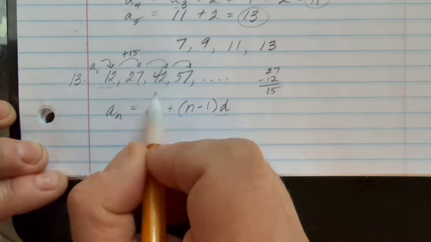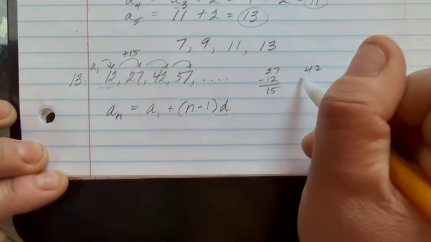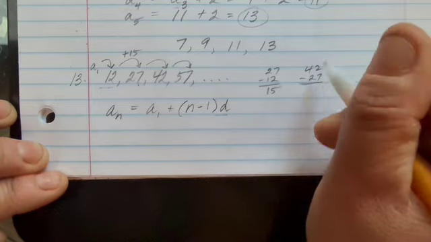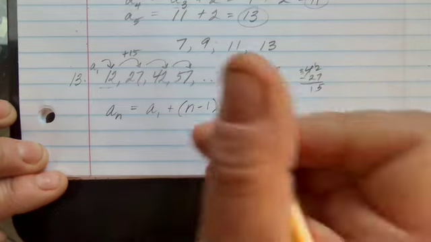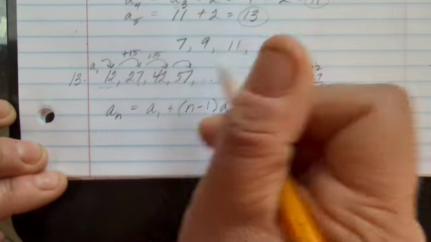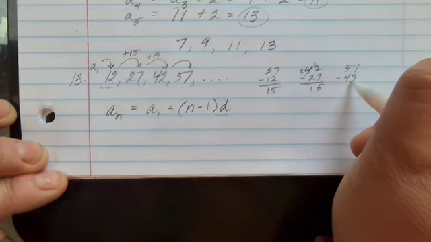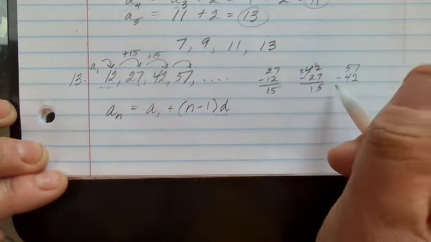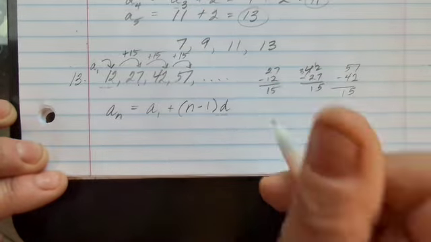Now, does that hold? Let's check. Do I increase 15 more from here? Let's check it out. 42 minus 27 is 15. Yep. So this is an increase of 15. What about here? Do I increase 15? 57 minus 42, from here to the term before it. Yes. Okay, so I have a consistent difference here.